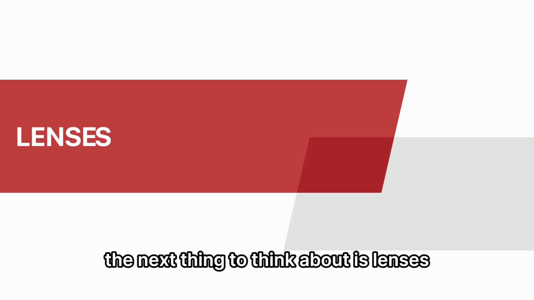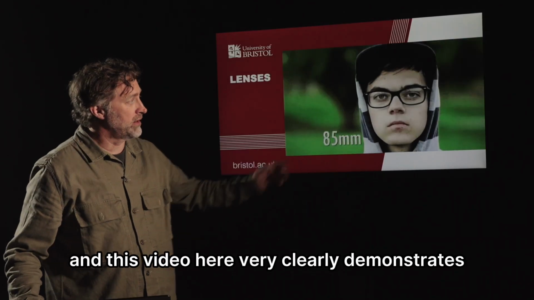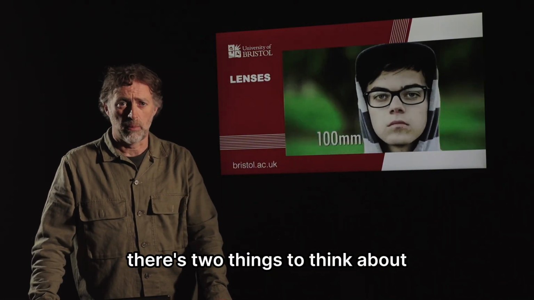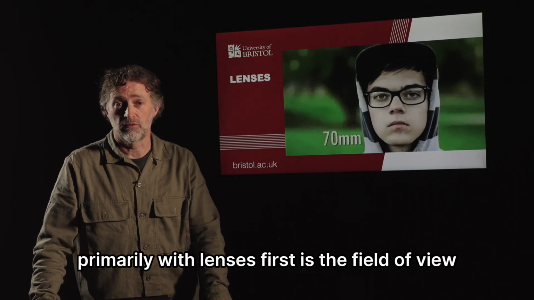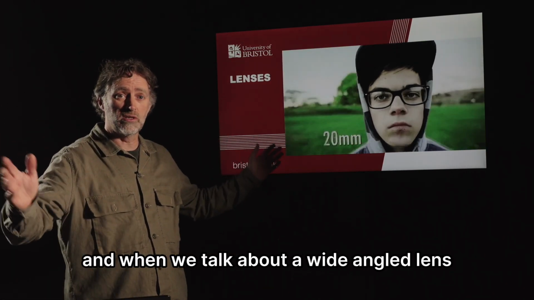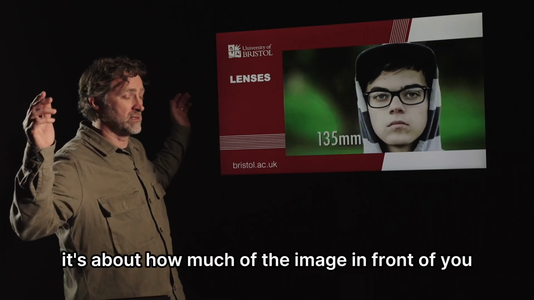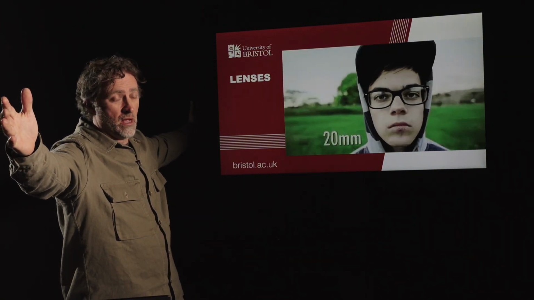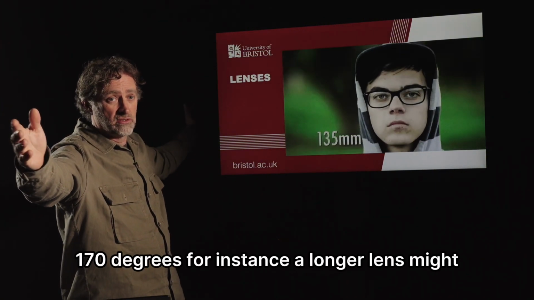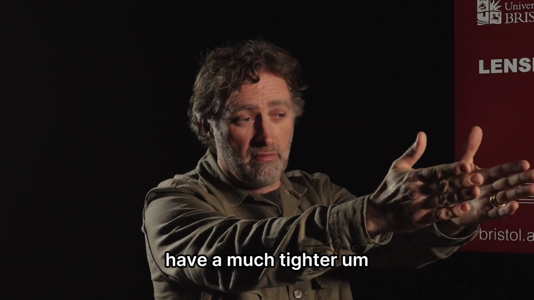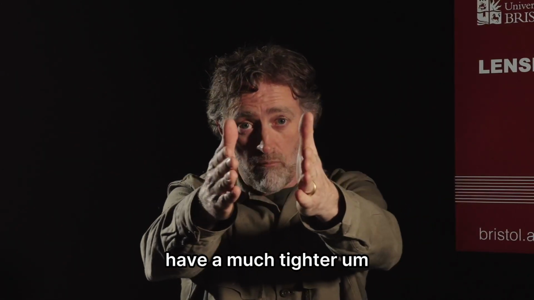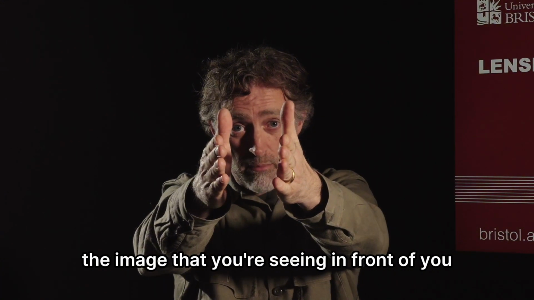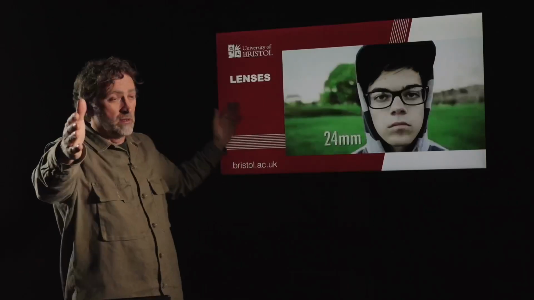The next thing to think about is lenses, and this video here very clearly demonstrates there are two things to think about primarily with lenses. First is the field of view, and when we're talking about a wide angle lens, it's about how much of the image in front of you you're seeing. 170 degrees, for instance. A longer lens might have a much tighter range of field of view in terms of the image that you're seeing in front of you.